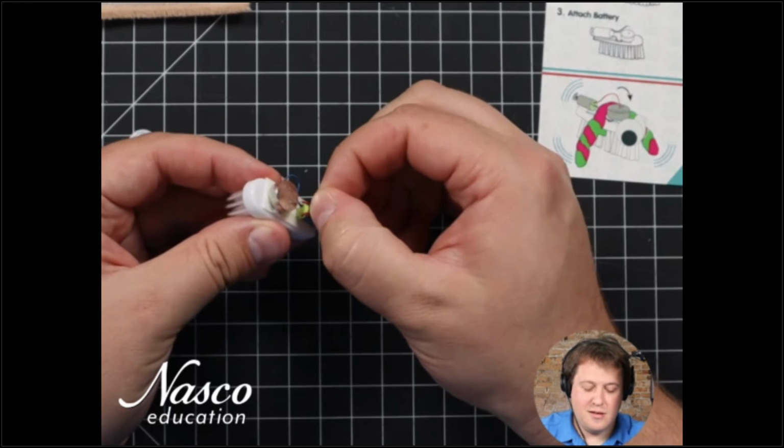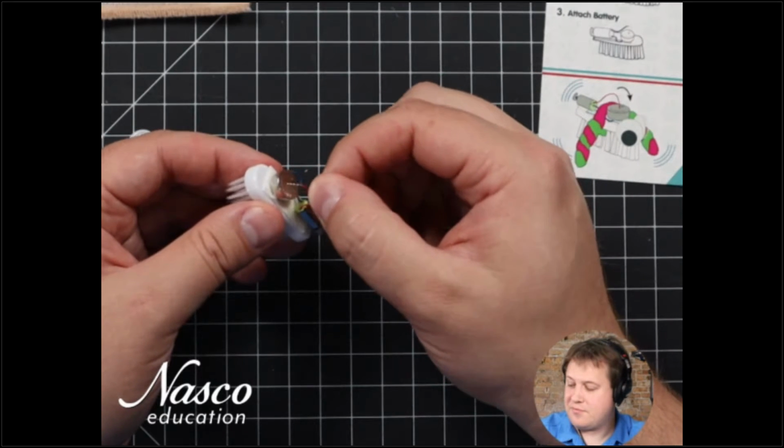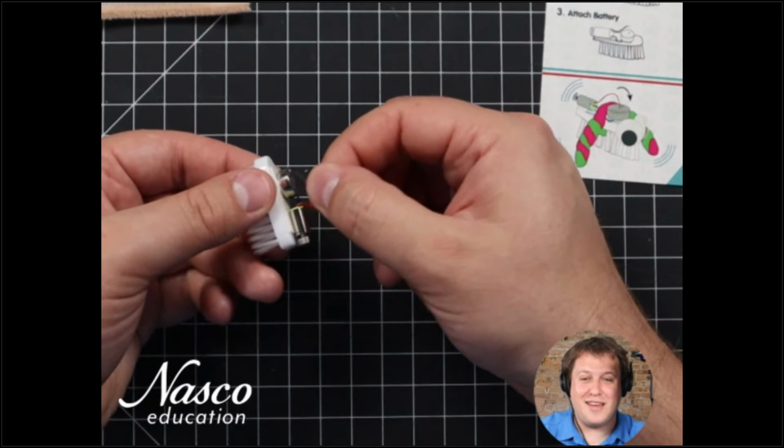And then you can see if the vibration is happening or not. Is it happening? Oh, it is happening. Okay. Sorry, I can't really see it in the video. I'm just trying to show that.